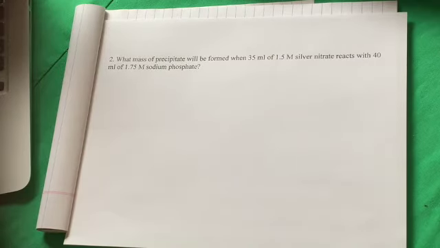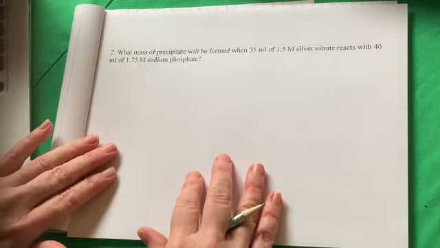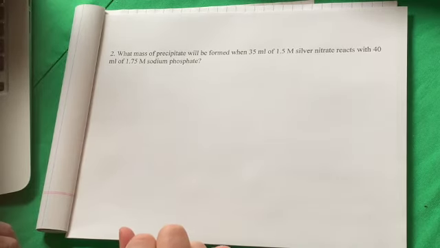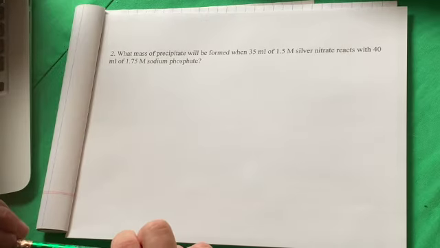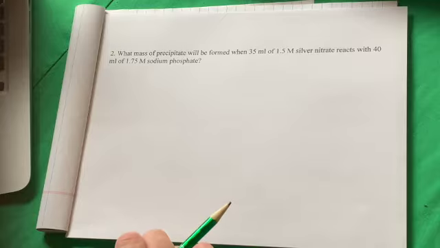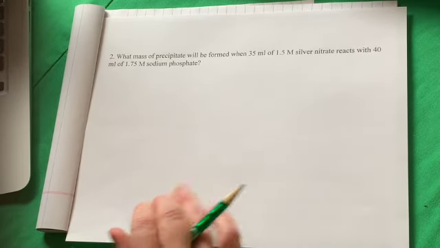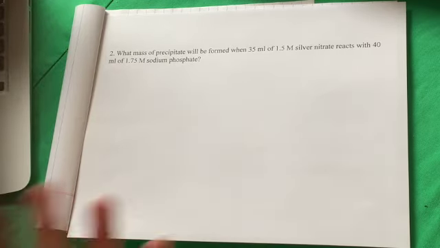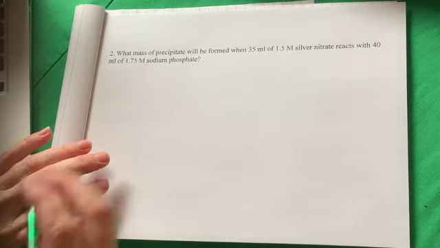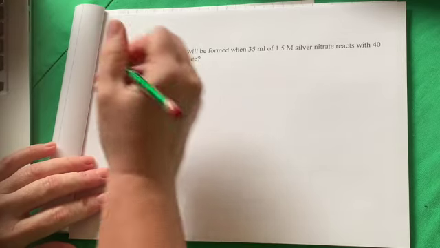All right, welcome back. So let's take a look at practice problem number 2. What mass of precipitate will be formed when 35 mils of 1.5 molar silver nitrate reacts with 40 mils of 1.75 molar sodium phosphate? All right, so we have a lot going on in this problem, but it is a stoichiometry problem, so I must start with my balanced equation.